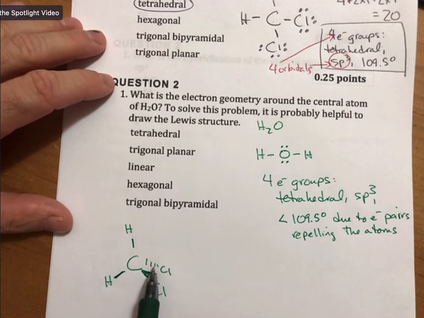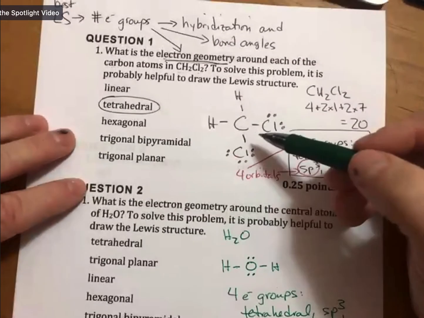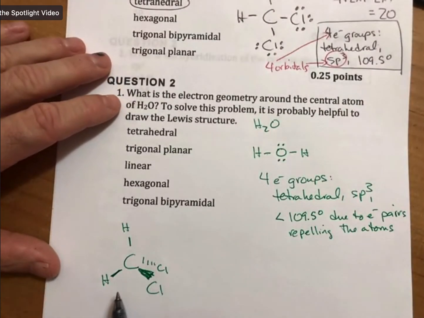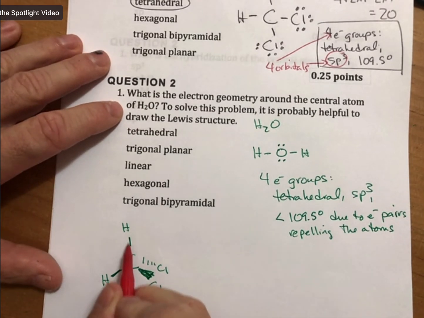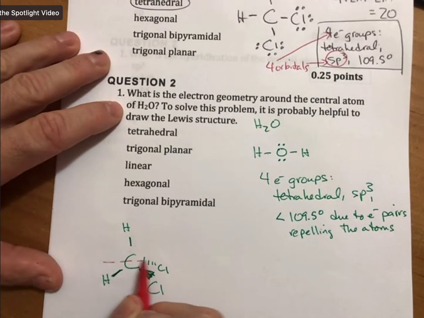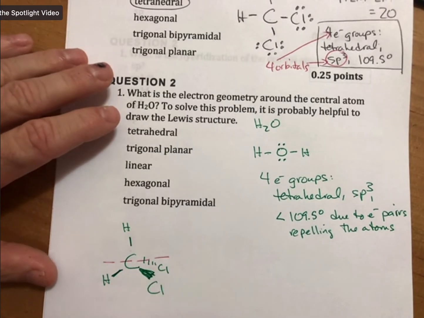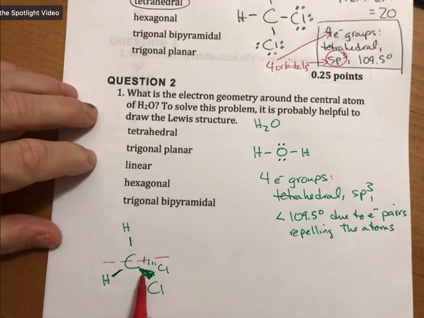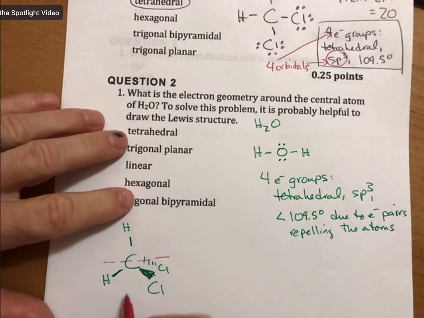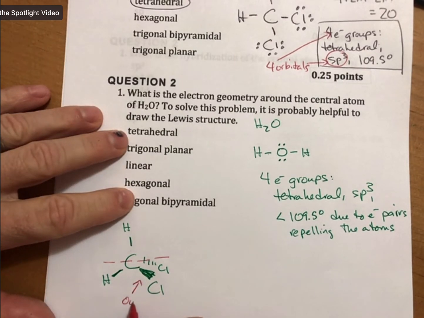This is 4 positions around carbon for this example up here. One of them goes straight up, and the other 3 are angled down a little bit. And this is what's called an out wedge, because it's coming out of the page at you.